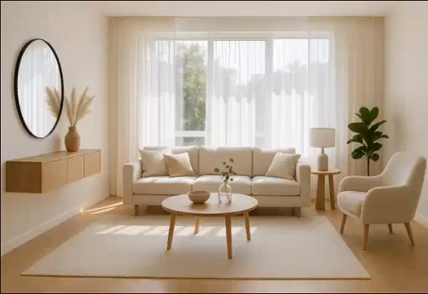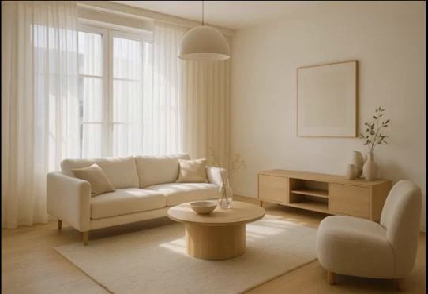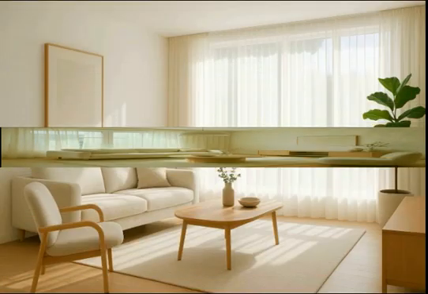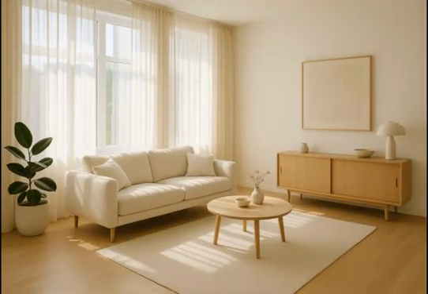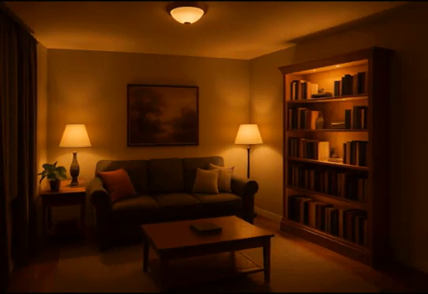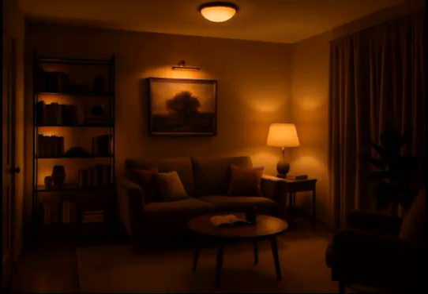Let's begin with ambient lighting, the foundational lighting that provides the overall illumination for a room. Ambient lighting is what fills the space with light, allowing you to see and move comfortably. The most common sources of ambient lighting are overhead lights, such as ceiling fixtures, recessed lights, or chandeliers. The goal is to have soft, diffused light that doesn't overwhelm the space.